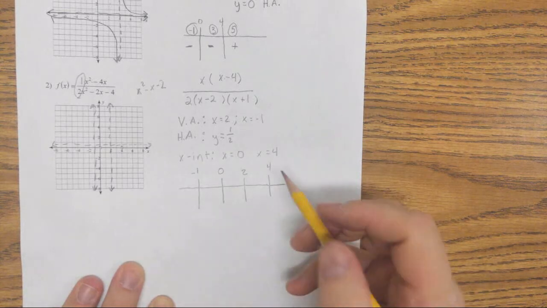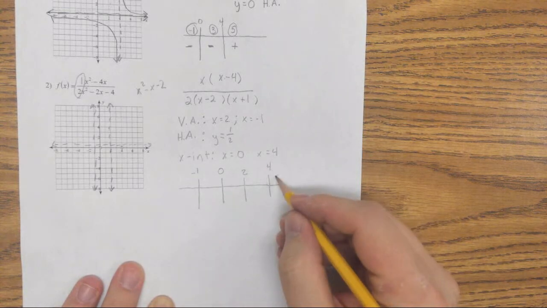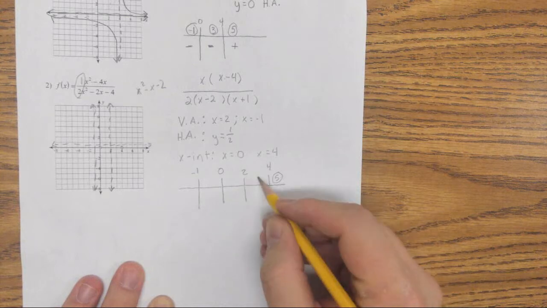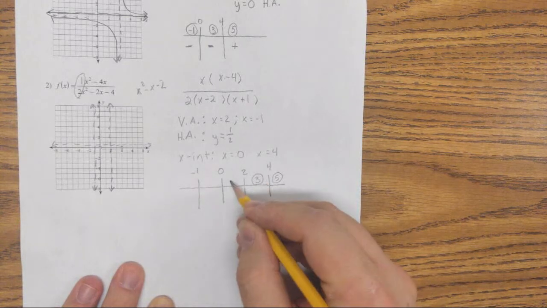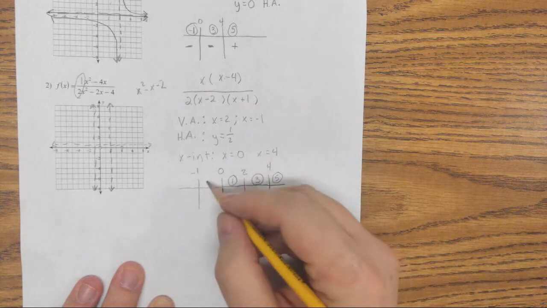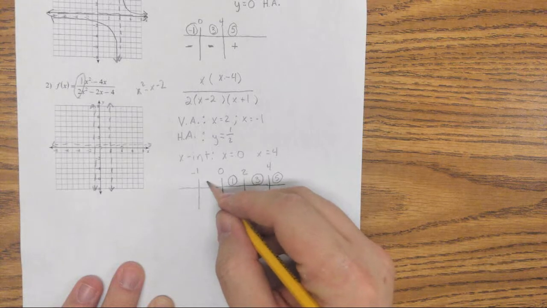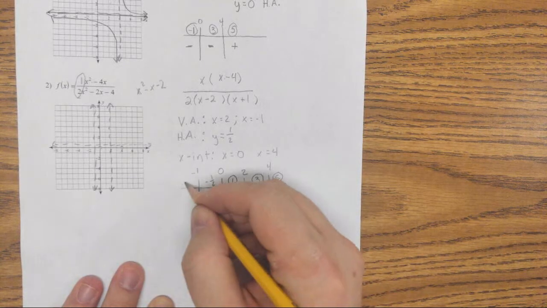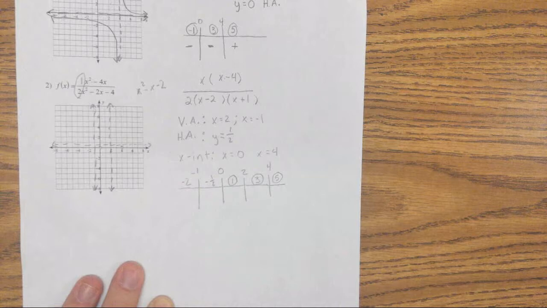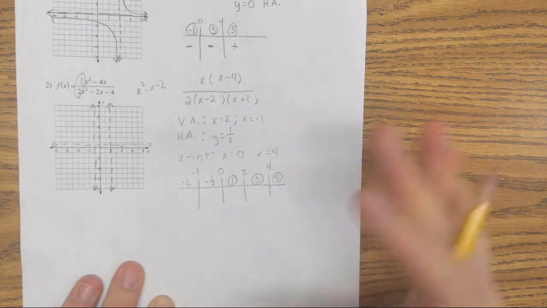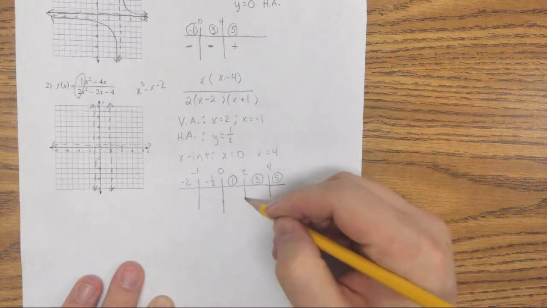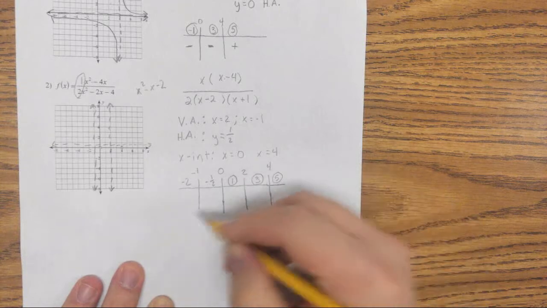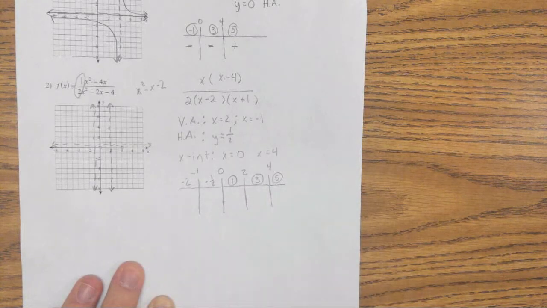I've got a lot of values that I have to test here. So I'm going to use 5, 3, 1, -1/2, and -2. All I'm concerned about is whether it's positive or negative.